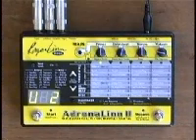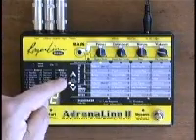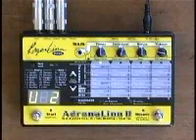Saving a drum beat is the same thing, except you use the lower one, and it says it right there. Hold, tap, save, saves the preset, or hold, tap, save, saves the drum beat. And that's pretty much it. That's how you edit parameters on the AdrenaLinn II.